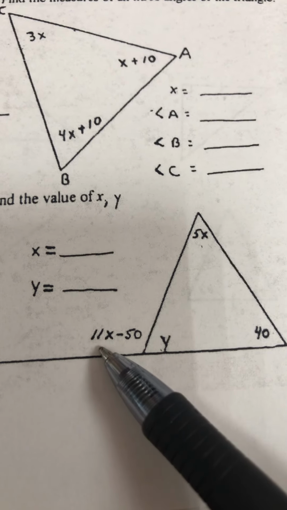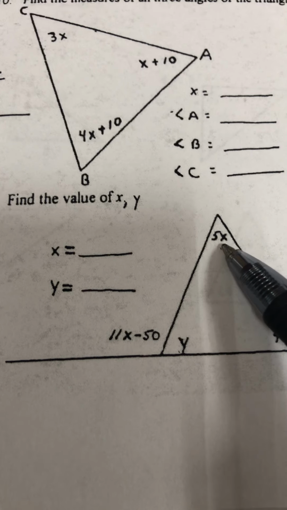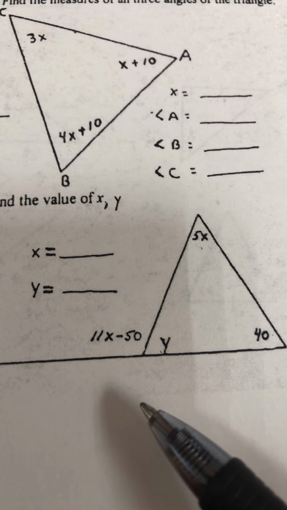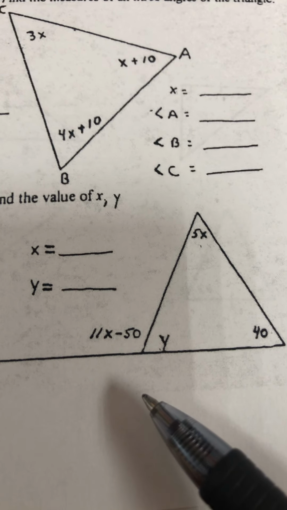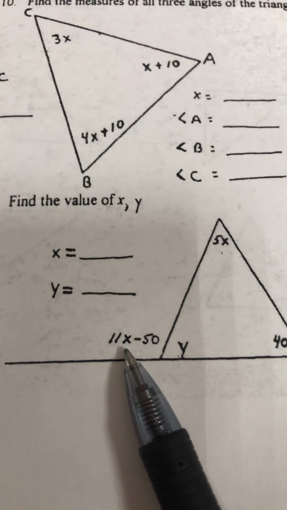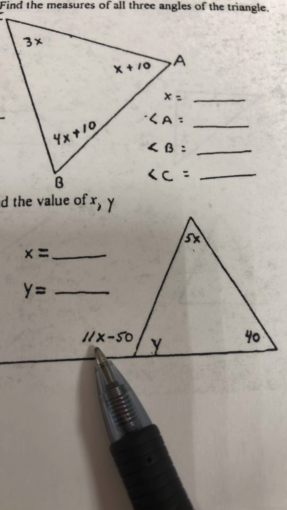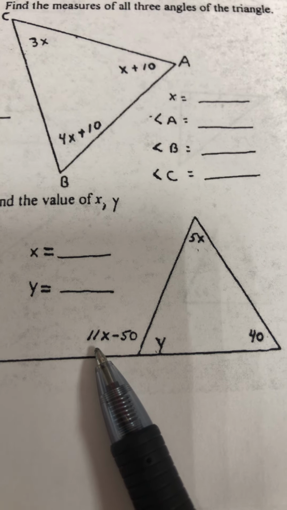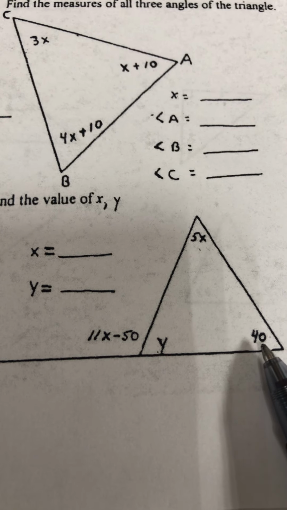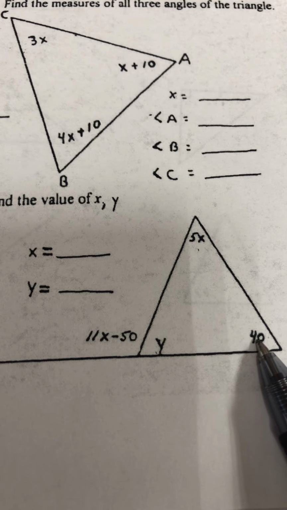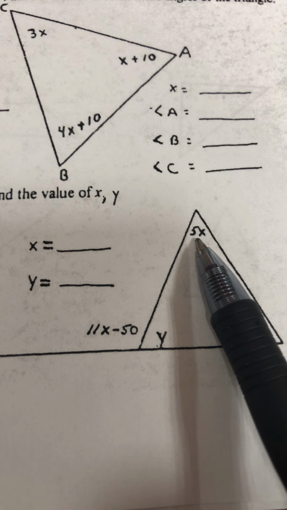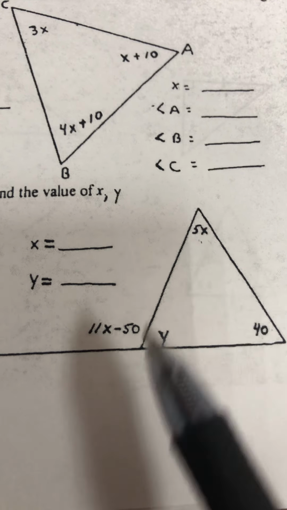For number 11, find the value of x and y. So you have these values here for x and for y that you're going to want to figure out. You could figure out this is going to be 180 minus 40 minus 5x.